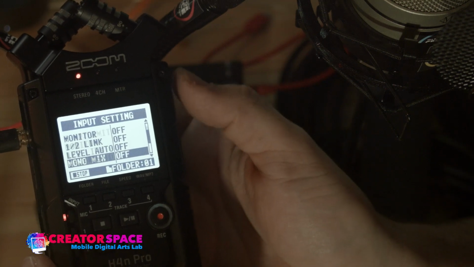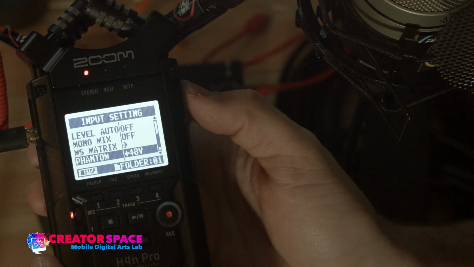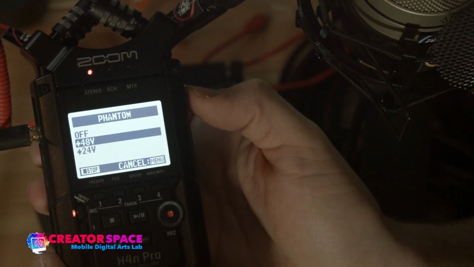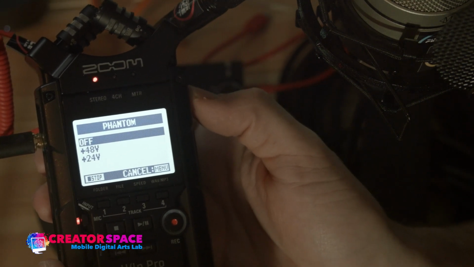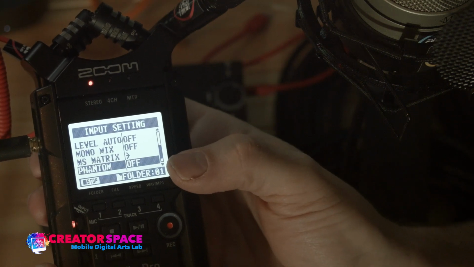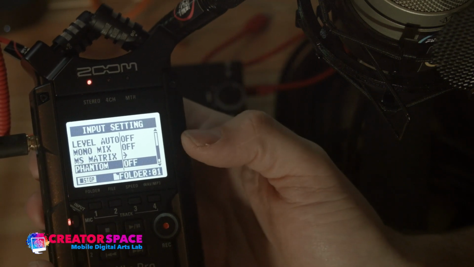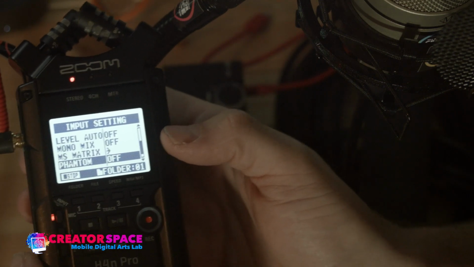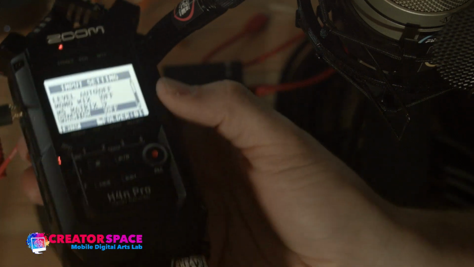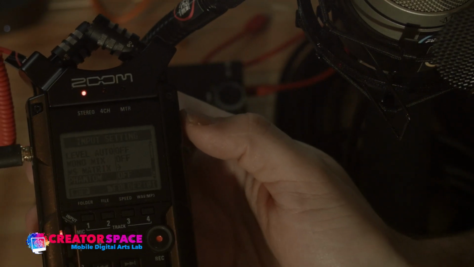I'm going to scroll down, and we're going to go down here where it says phantom plus 48 volts. Press the scroll again, and you can go simply to off. Press the scroll to turn it off, and now you can see it says off. Now the condenser microphones will no longer work, but this might be necessary if you're, let's say, using a guitar or an instrument to go into the inputs instead of a microphone. So I just wanted to show you guys how to turn that off.